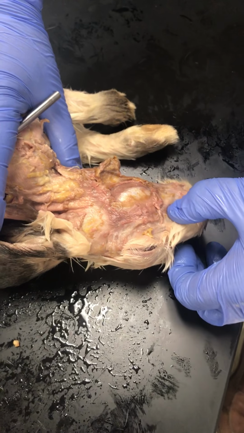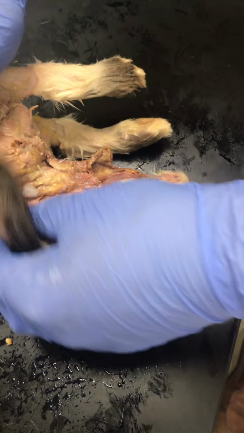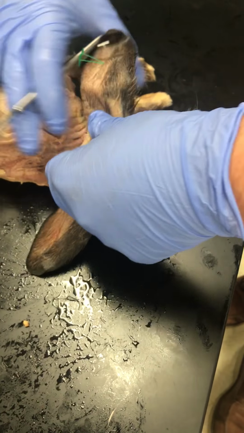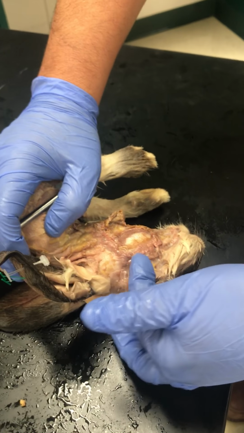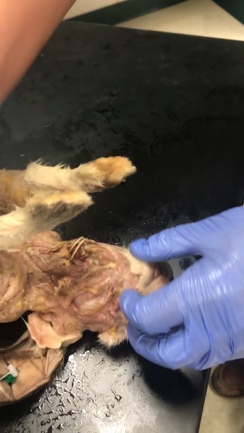So this is the head and the neck muscles. First thing you're going to have to do is remove the skin from the neck. I kind of went around the ear. If you want to chop the ear off, that's fine. And then get rid of the cheek, and then also underneath the chin.